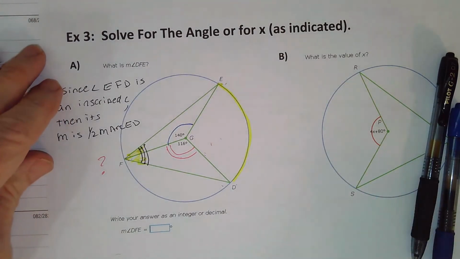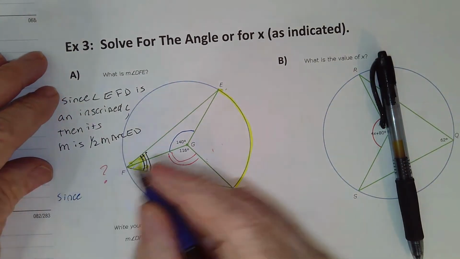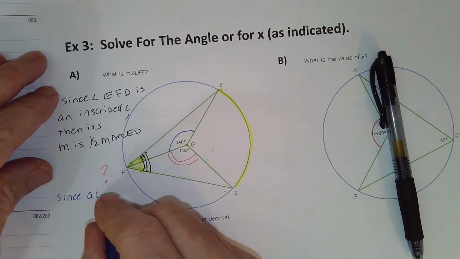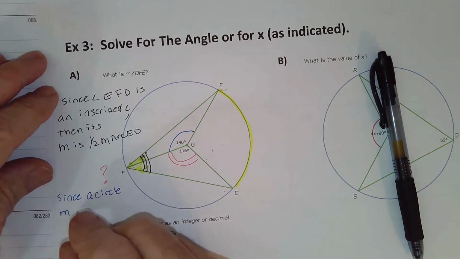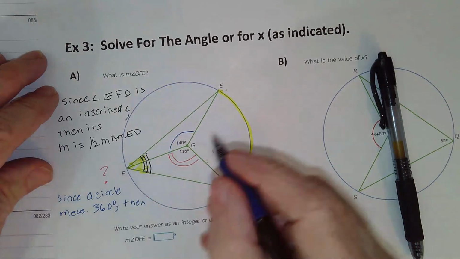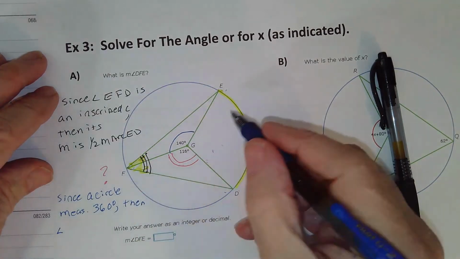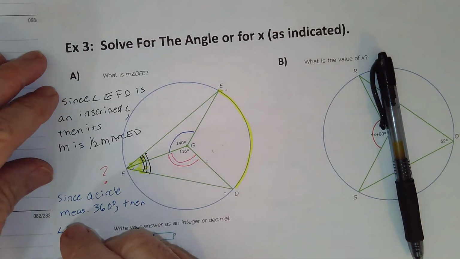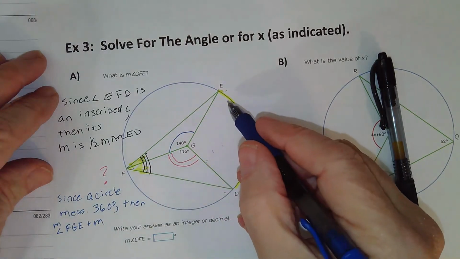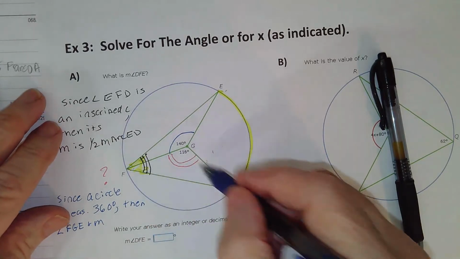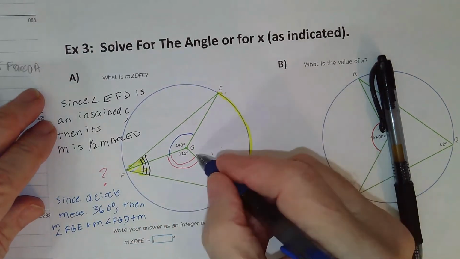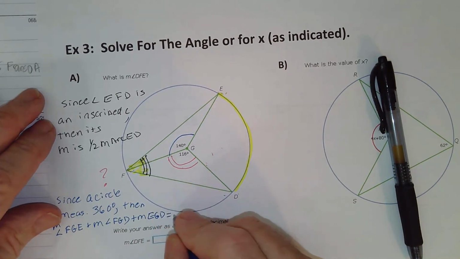So, since a circle measures 360 degrees, then the measure of angle FGE plus the measure of angle FGD plus the measure of angle EGD equals 360 degrees, right?